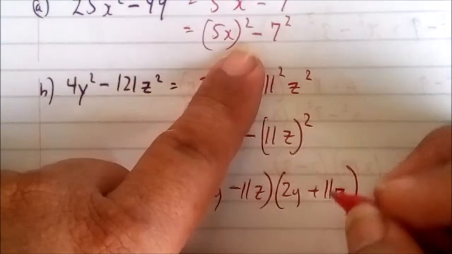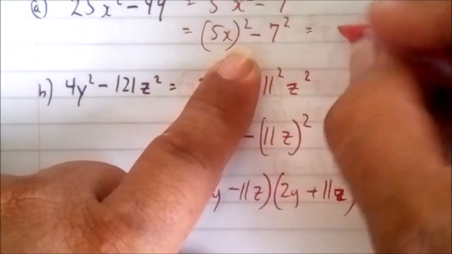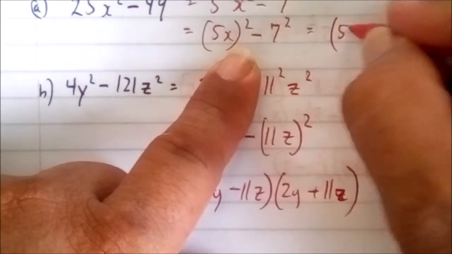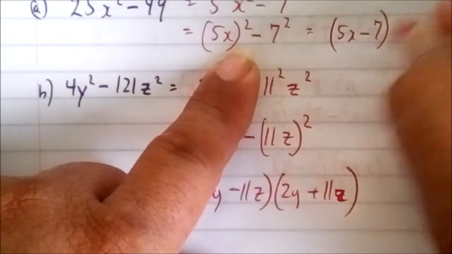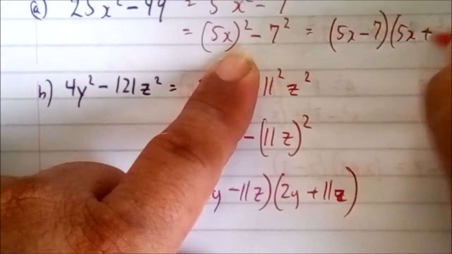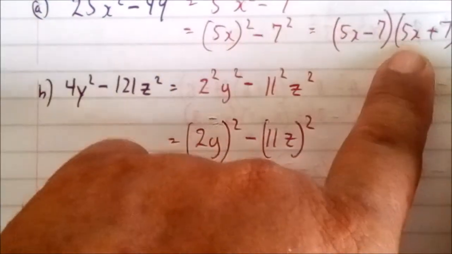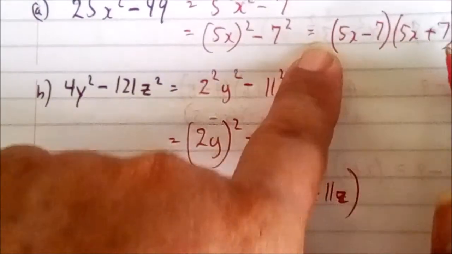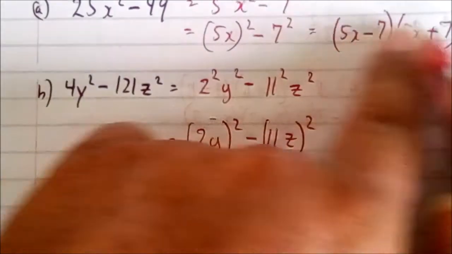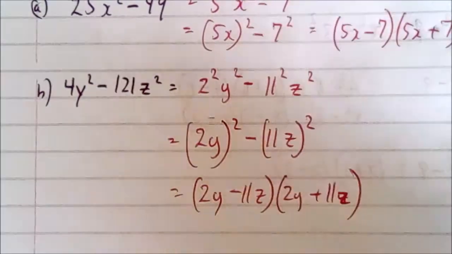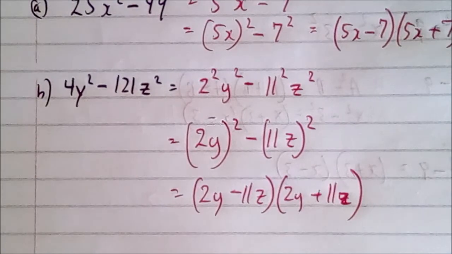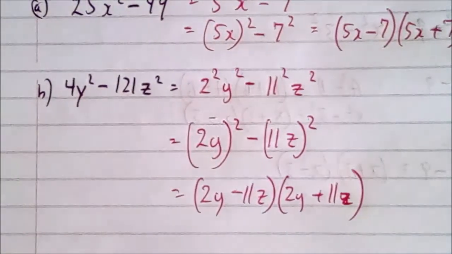As well, this one here we should have expressed as 5x minus 7 and 5x plus 7. But remember guys, you could put the plus 7 first and the negative second. There's nothing wrong with that. Okay, let's try our next one now and see what happens to this one here.